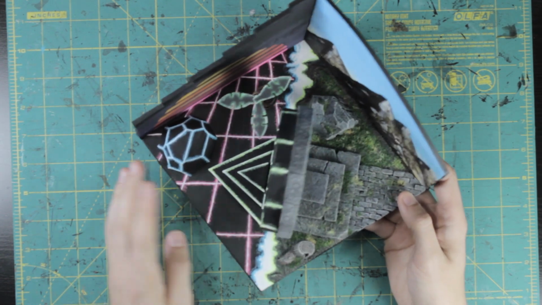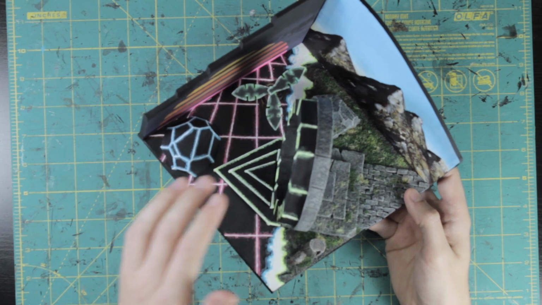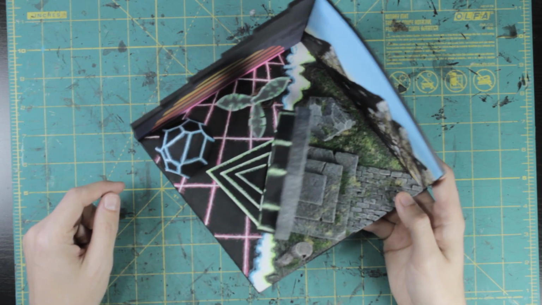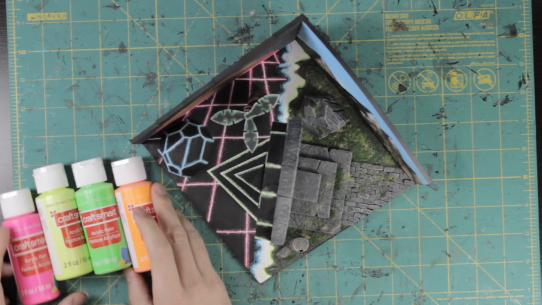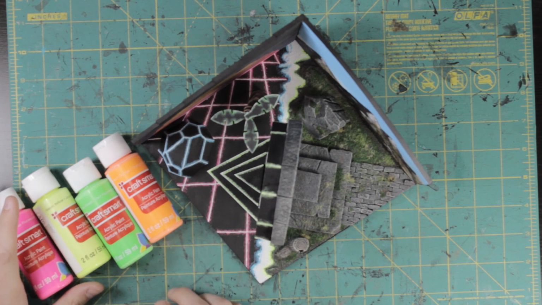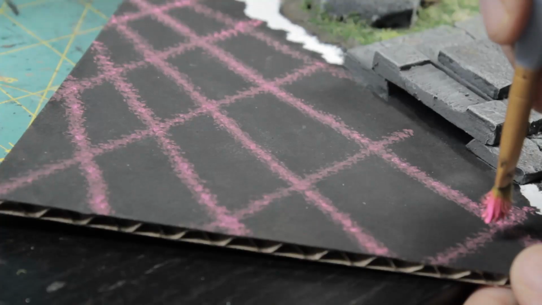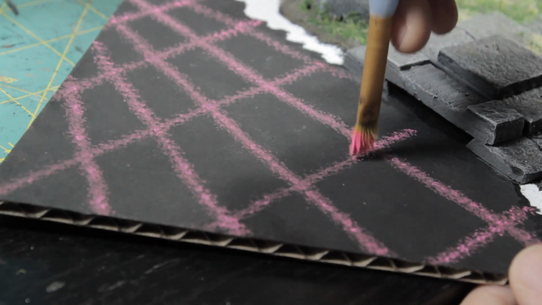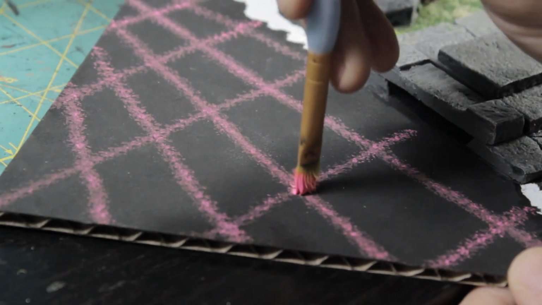Probably the hardest thing about this whole project was getting a feel for the way these neon paints work. I mean, these are crappy paints and they cover very poorly. It takes so many layers. I went over some of these lines probably 5 or 6 times, especially on the black.